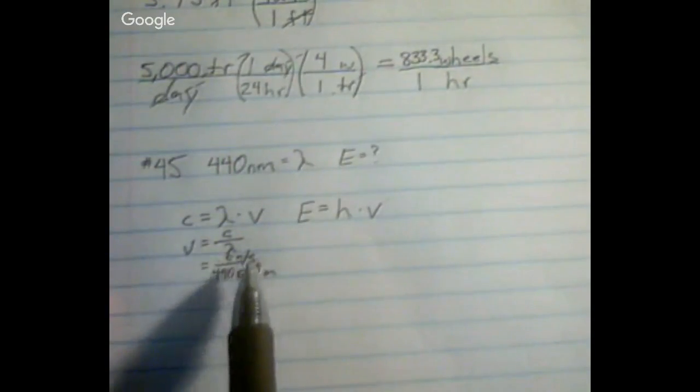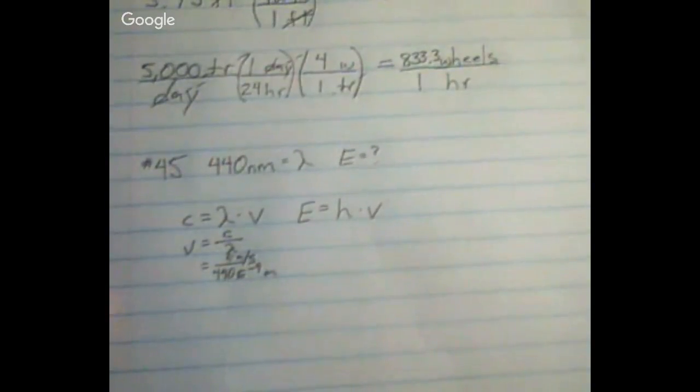Okay, so we got to get this to meters. We got nanometers to start. We need it in meters because the speed of light is in meters per second, and we need these to cancel out so we can be left with just per second, which is hertz. Okay, so if I do the math here, punch in the calculator. Speed of light programmed in, 3.0 times 10 to the 8th, and then I'm going to divide that by 440 times 10 to the negative 9th, and you might want to put that in parentheses or potentially use the EE button because it could get screwed up if you don't.